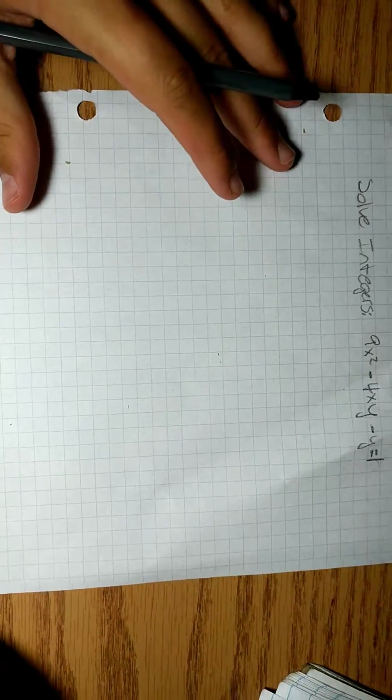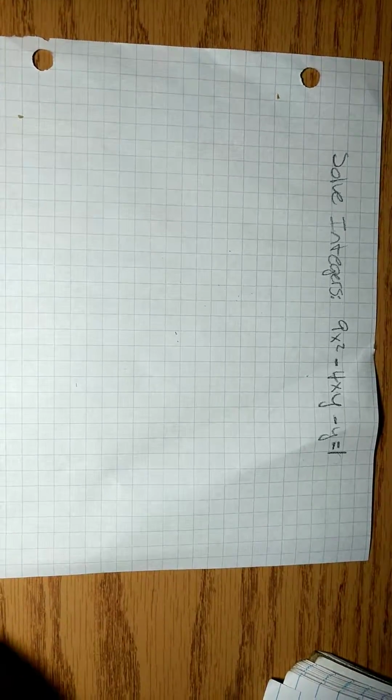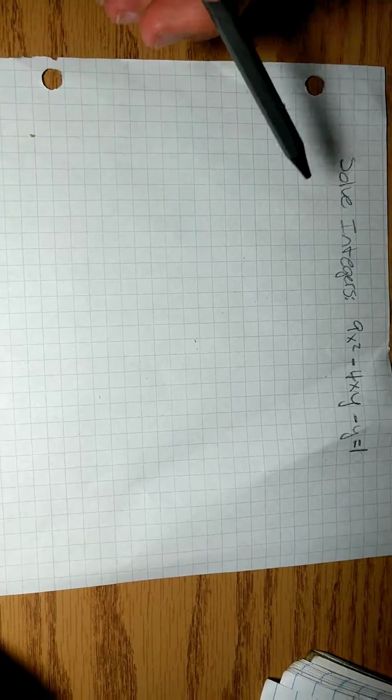Hello, for today's problem, I need to solve for integers x and y where 9x squared minus 4xy minus y is equal to 1. So this is a nonlinear Diophantine equation, and I'm going to solve this problem by using the factoring method. There are a bunch of different ways to solve nonlinear Diophantine equations. I'm going to show the factoring method.